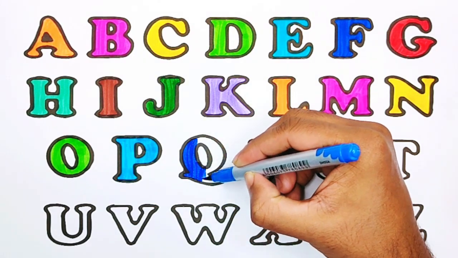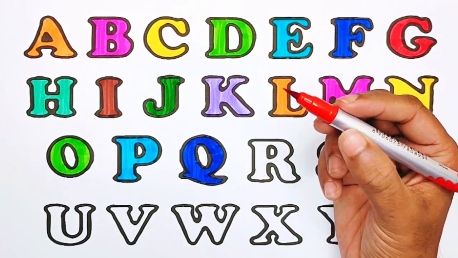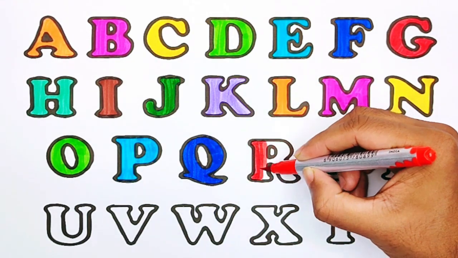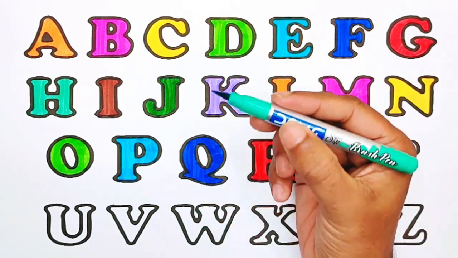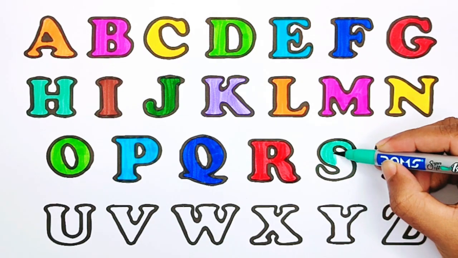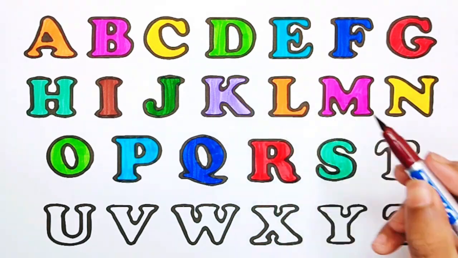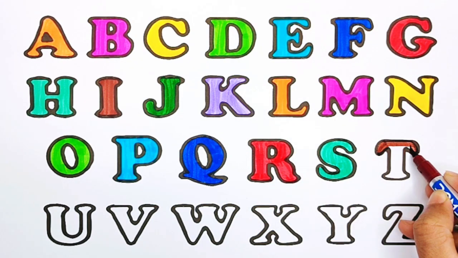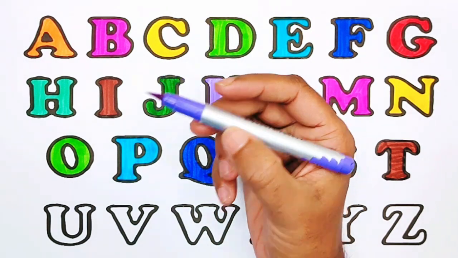Q for quarter. Red color. R for reddish. Green color. S for cycle. Brown color. T for taxi. Purple color.